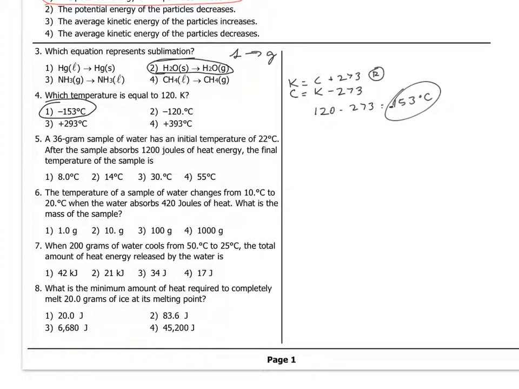All right, number 5. We have a 36-gram sample of water, and it has an initial temperature of 22 Celsius. After the sample absorbs 1,200 joules of heat energy, the final temperature of the sample would be. This is going to be a Q equals mcΔT question. And they're asking me for the final temperature of a substance.